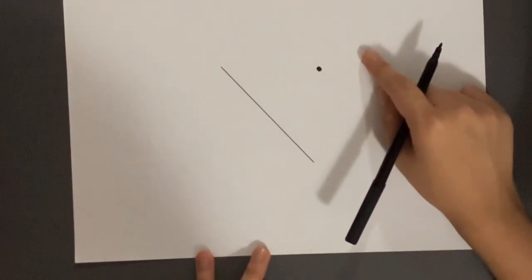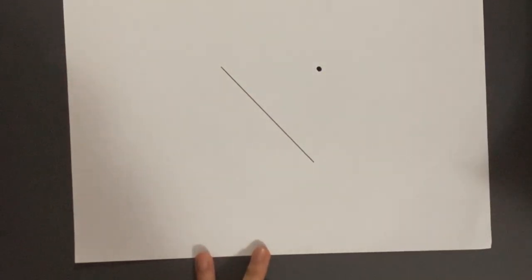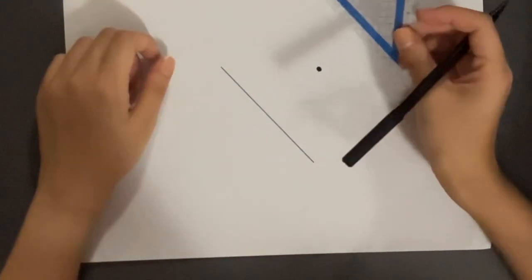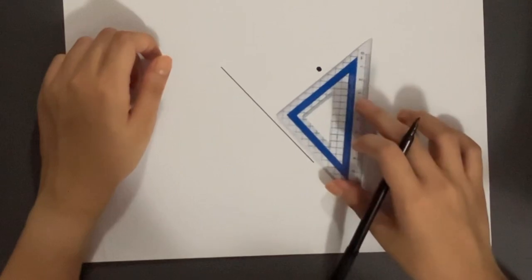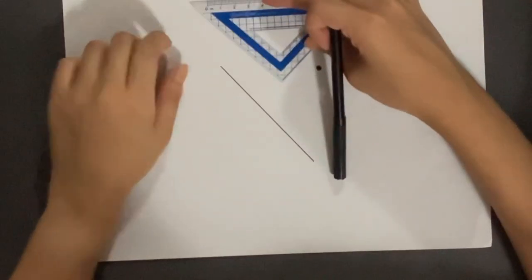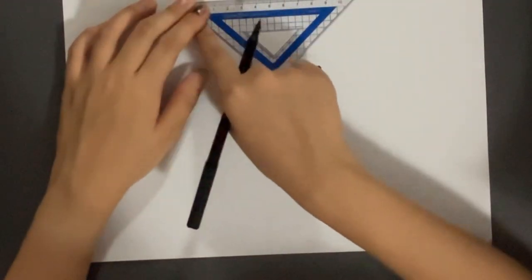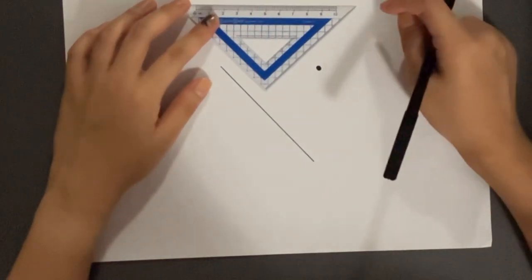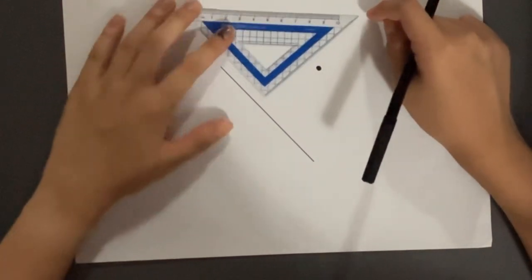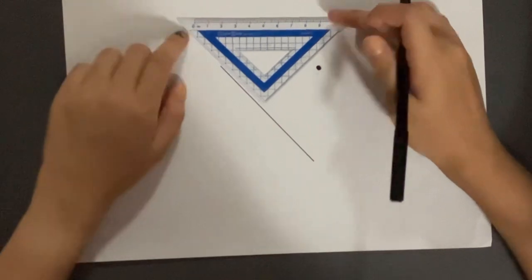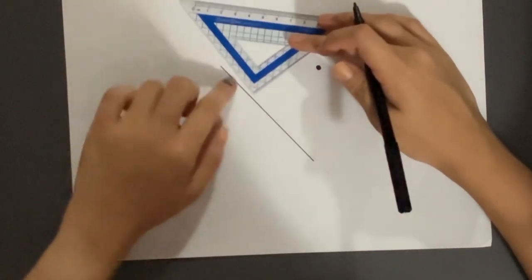What should I do? So no worries, it is the same steps. I will still take my set square. So I can either put it this way or the other way, right? So as long as I'm using the two sides of the set square that form a right angle. So let's say I want to do it like that. So I will still make sure that this side of my set square is along the line.